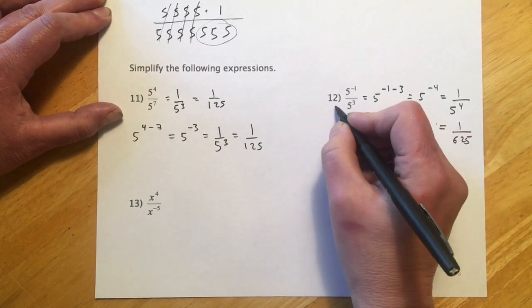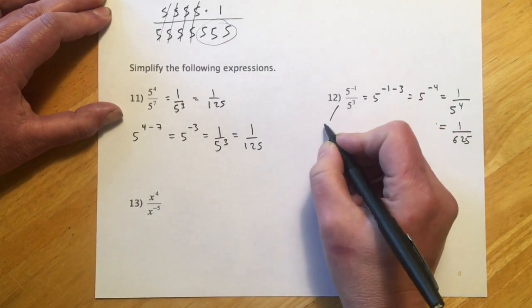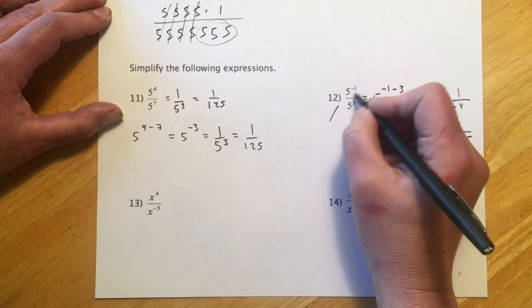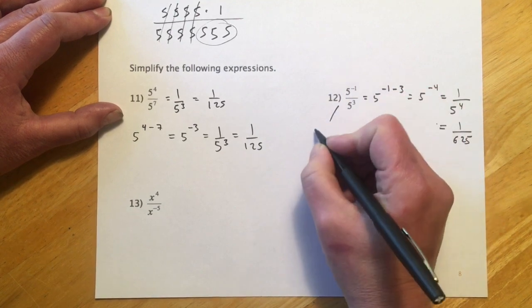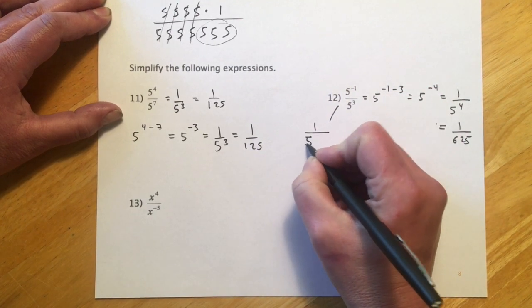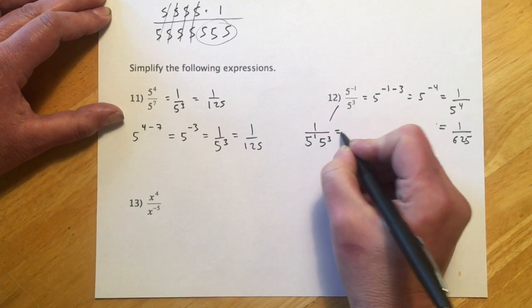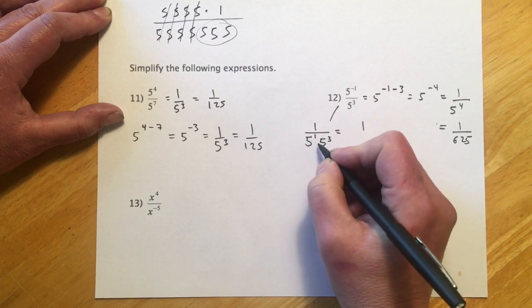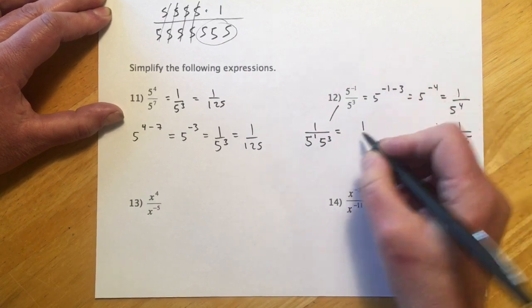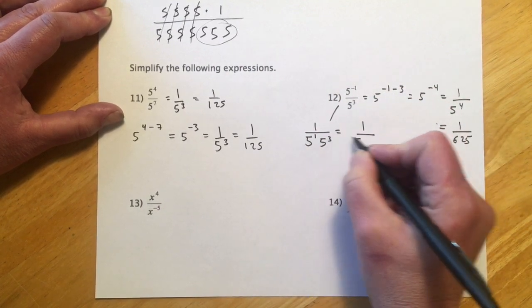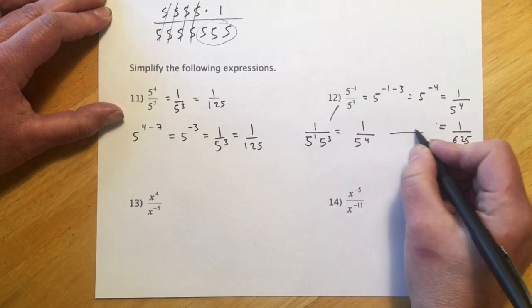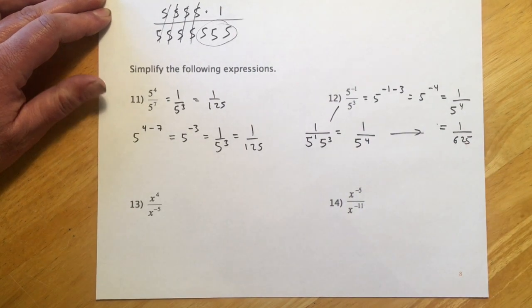So that's one way. Another way of thinking of it is, this 5 to the negative 1 should be in the denominator. So if I rewrite it downstairs, then I have 5 to the 1st, 5 cubed. So this is applying property 4 first instead of property 5 first. Then that gives me 1 and 3, so 5 to the 4th. And then I'm right back to that same answer.